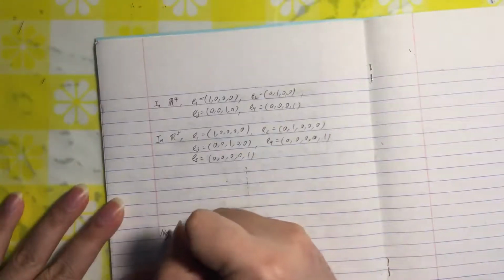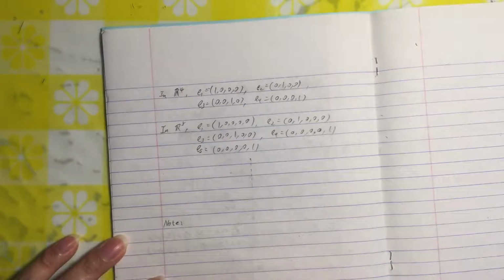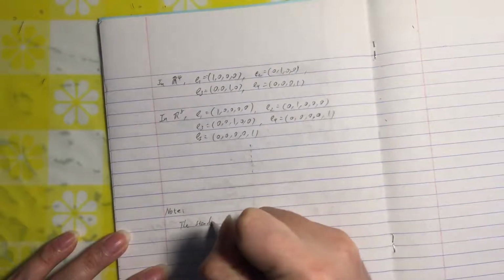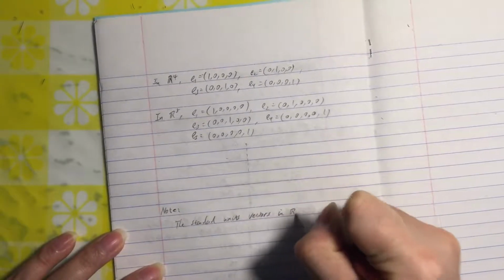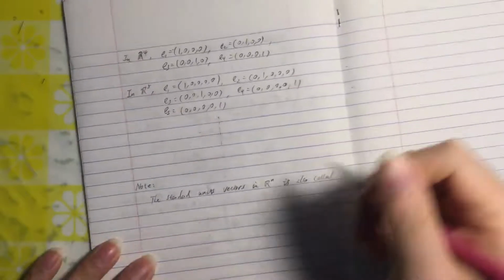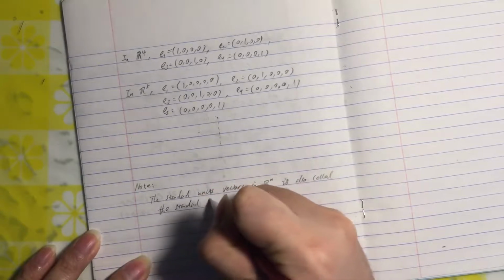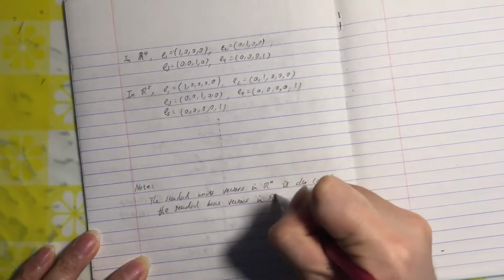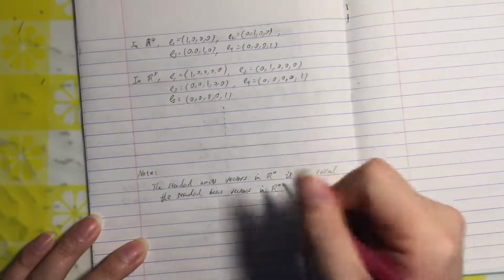Note, according to the earlier section, we know that the standard unit vectors in Rn are also called the standard basis vectors in Rn.